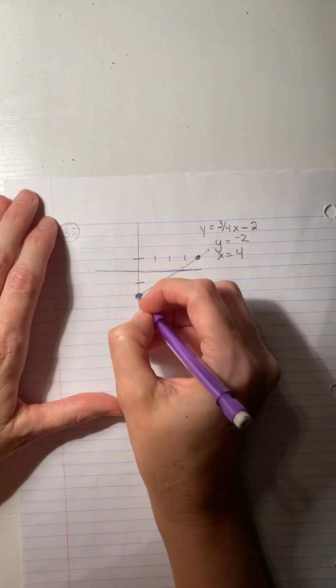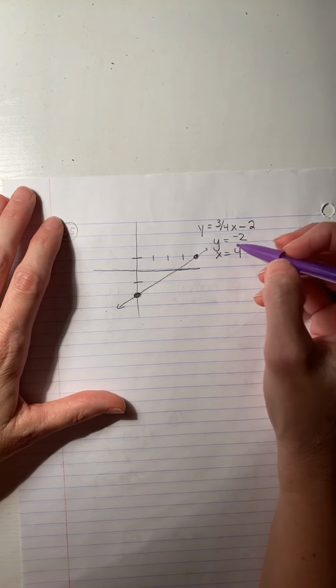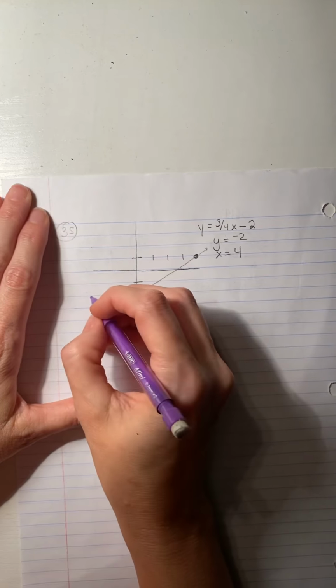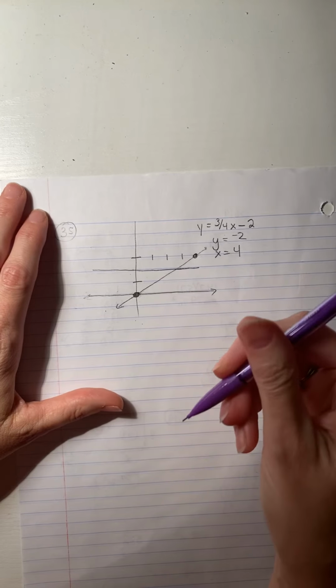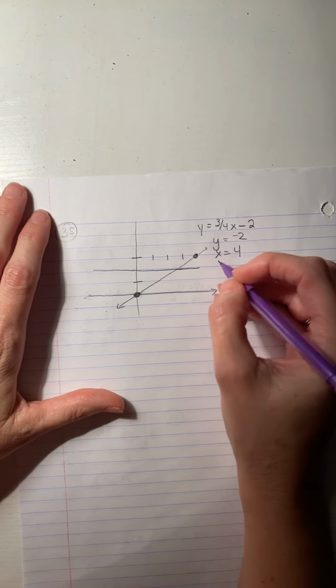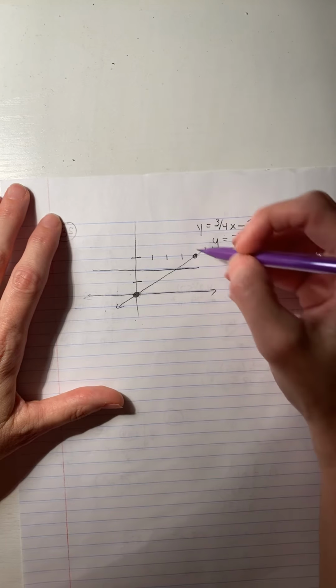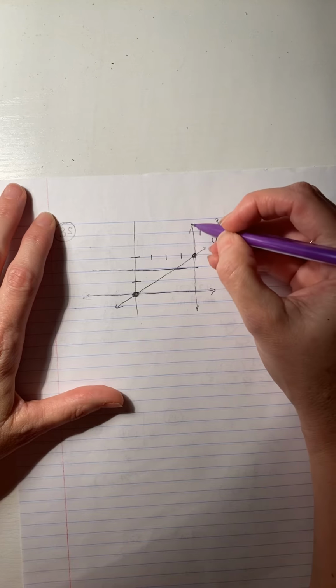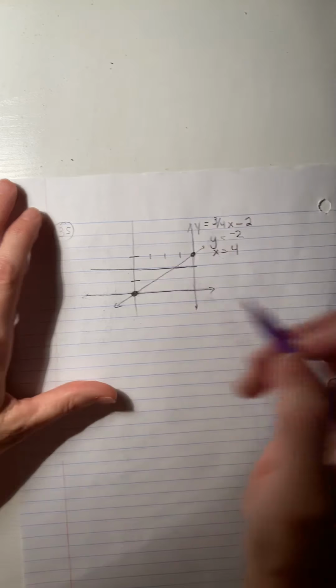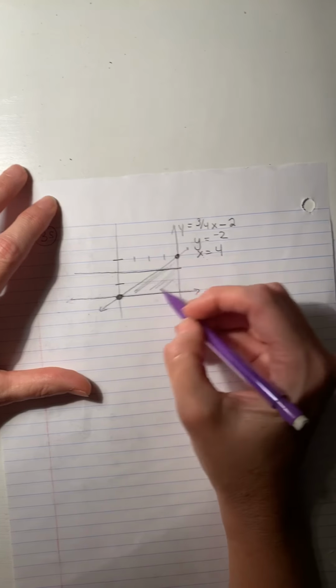So there's that line. And y equals -2 would be this line. Remember, Hoy-Vux, it's horizontal. And then this line would be x equals 4, which is this one. Same reason, Hoy-Vux, that's vertical. So this is the area that they want.